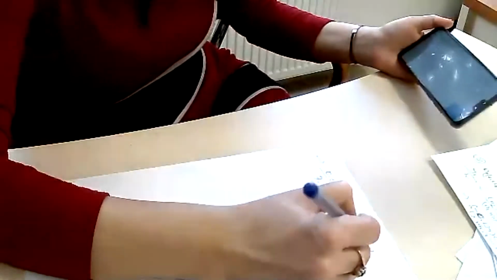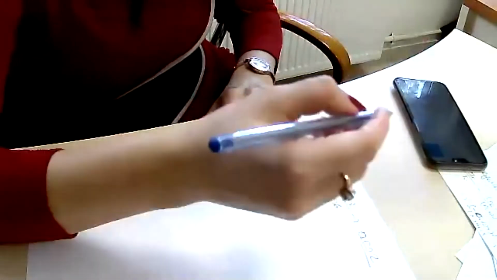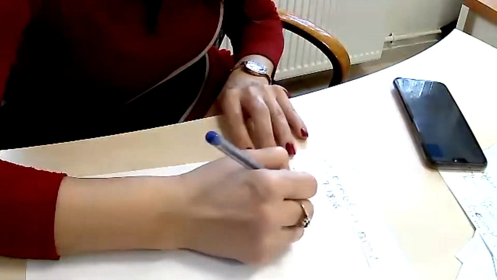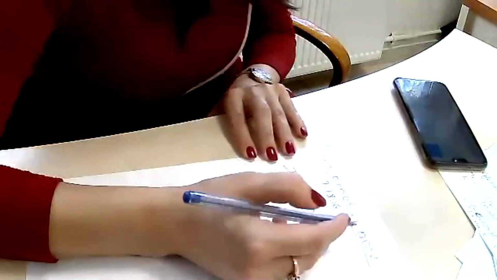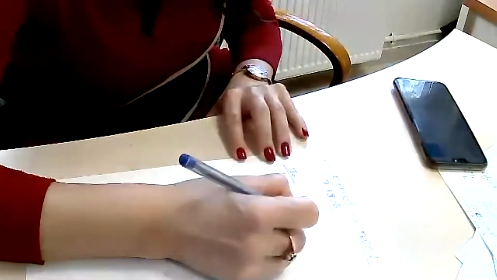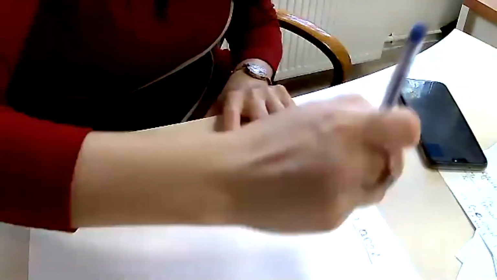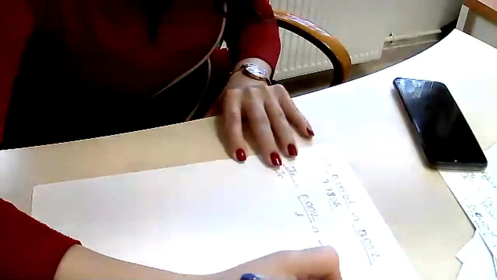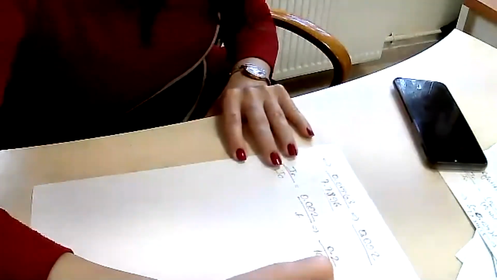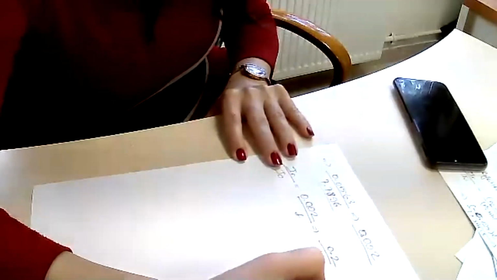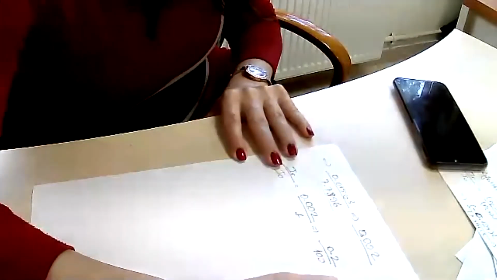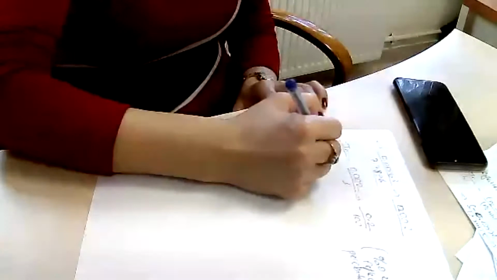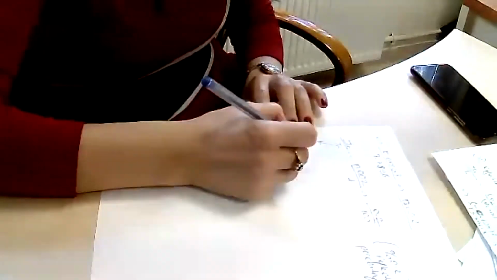This is 0.002. So let me write here: IR over I0 is equal to 0.002 for 1. For 100, this is like that. So the percent value is the reflected percentage. What about this one? It is coming from the other section.